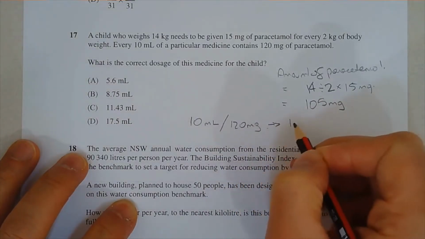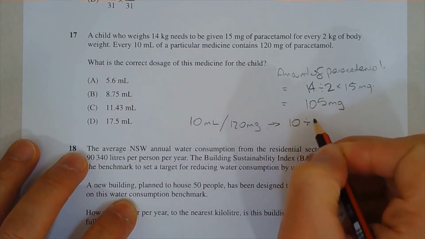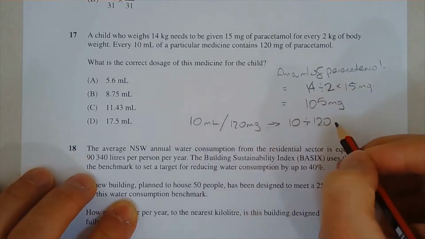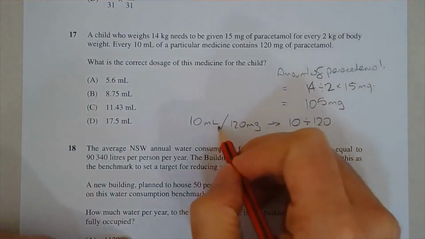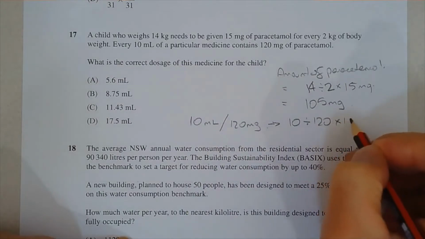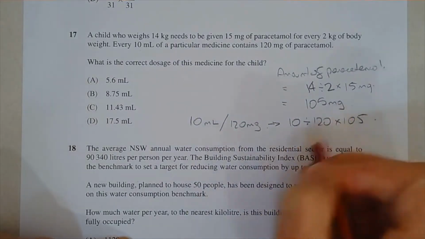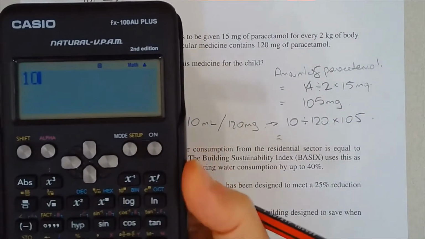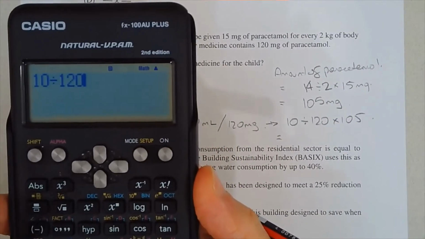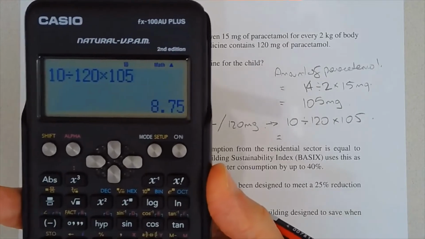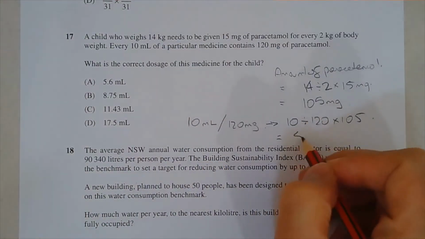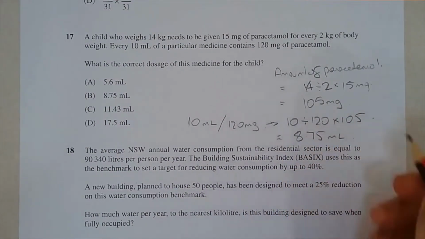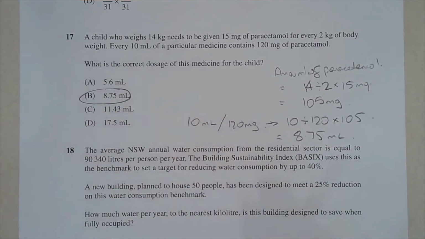So 10 divided by 120 milligrams, so that gives us the millilitres per milligram. Multiply that by 105 milligrams, of course. Working that out quickly, we get 10 divided by 120 multiplied by 105, and we get 8.75 millilitres. So answer, option B.